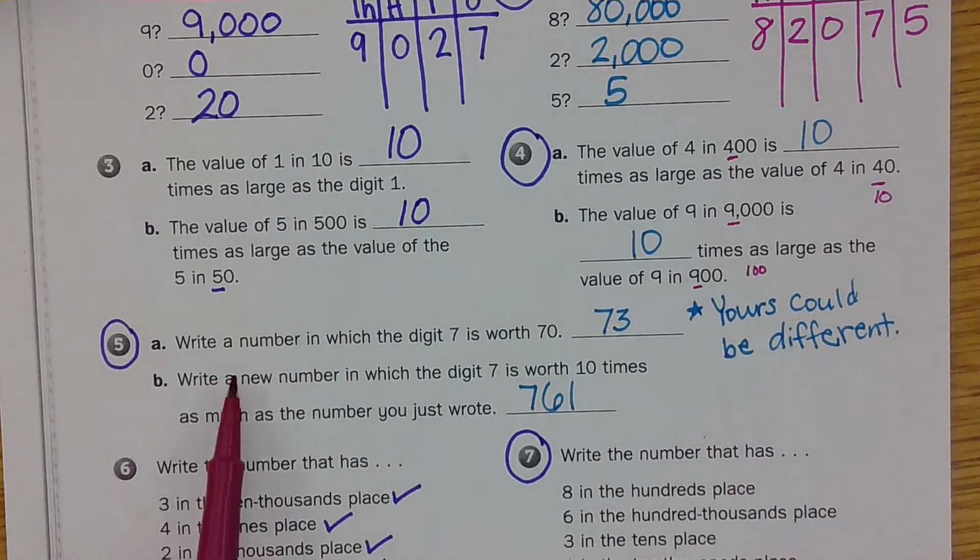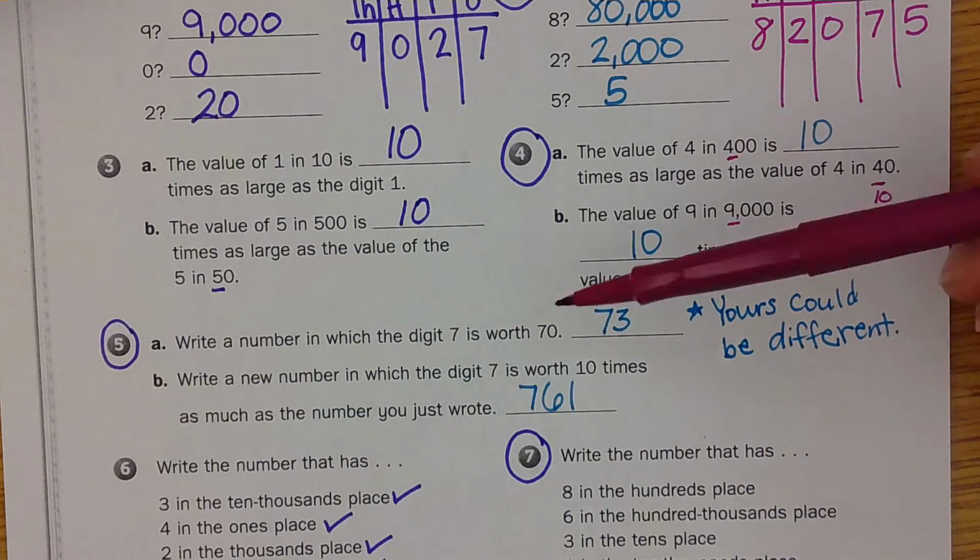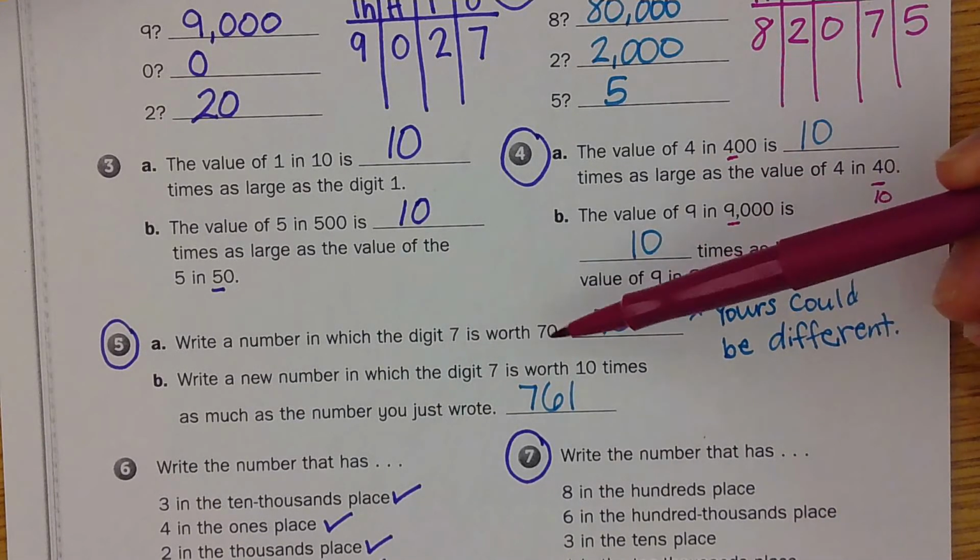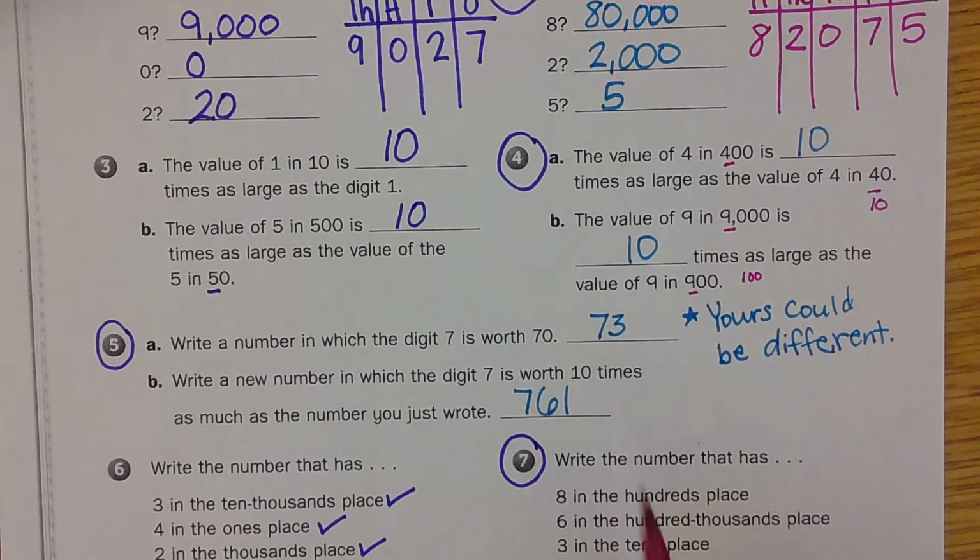All right, for problem number 5, it says write a number in which the digit 7 is worth 70. Remember, digits are 0, 1, 2, 3, 4, 5, 6, 7, 8, or 9. Okay, those digits we put together to create a number, and they wanted you to create a number that had the 7 in the tens place. And I went ahead and I did 73. Now yours could be different, and that's quite all right.